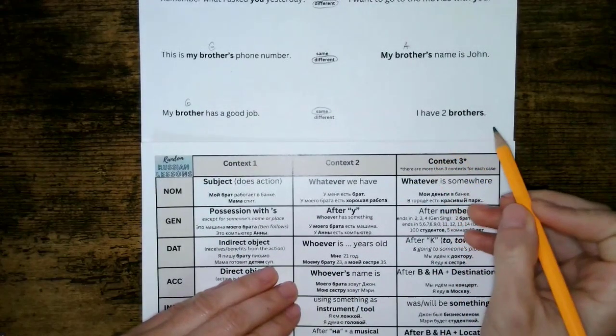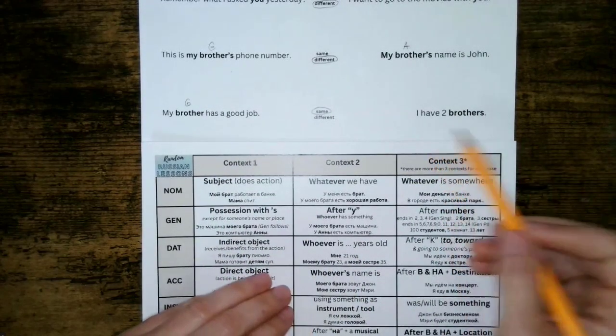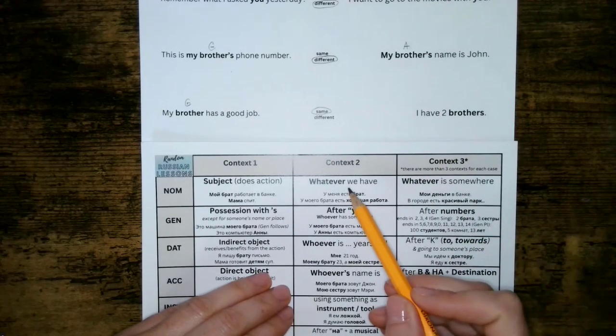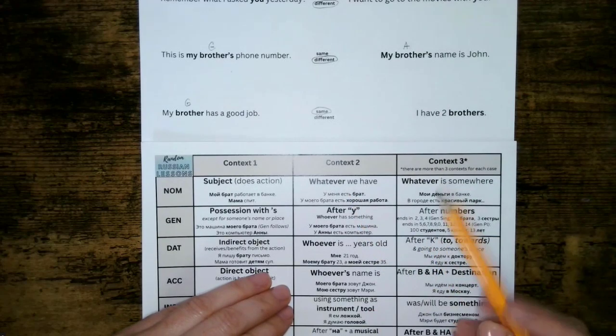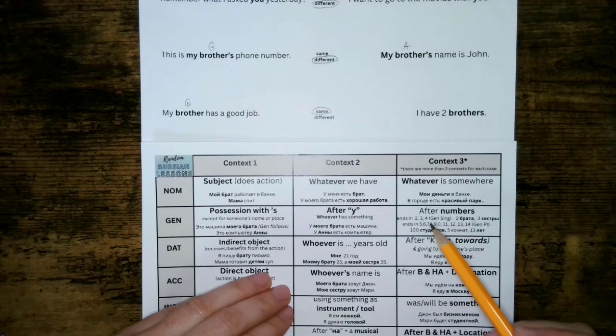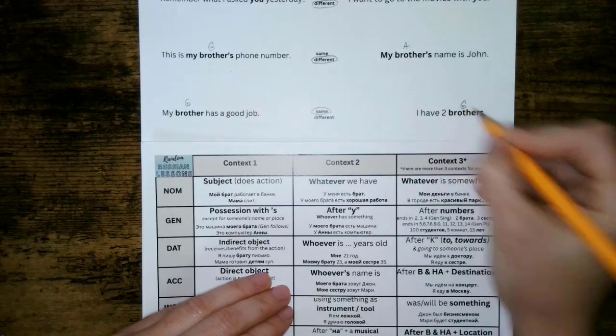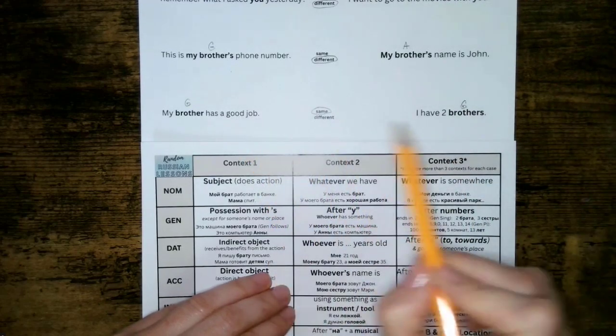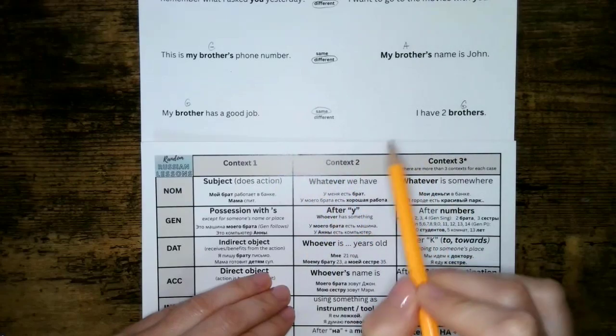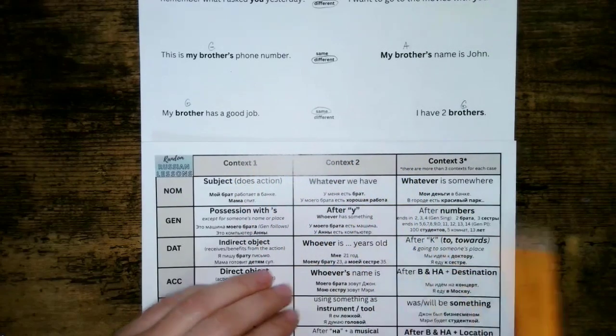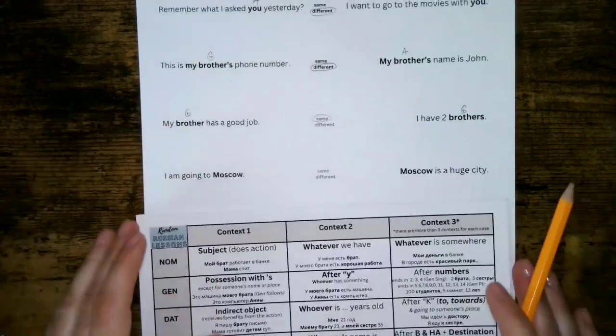I have two brothers. Now, whatever I have should be nominative, unless we have a number. So numbers override. And after 2, 3, 4, we use genitive singular. So here, again, we'll have the genitive singular. So the case will be the same. Context will be different, but the case will be the same.